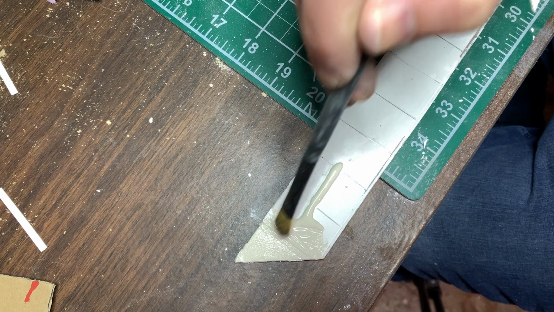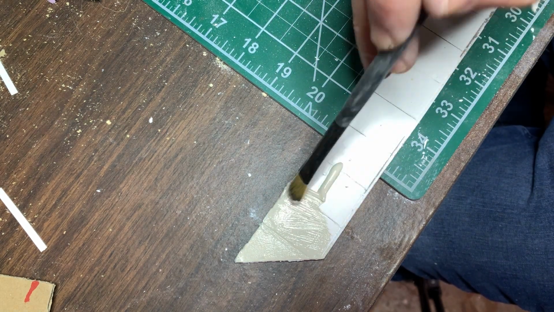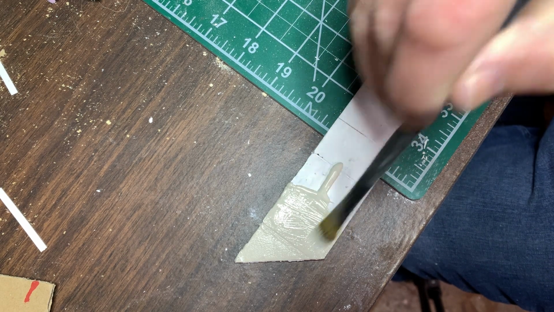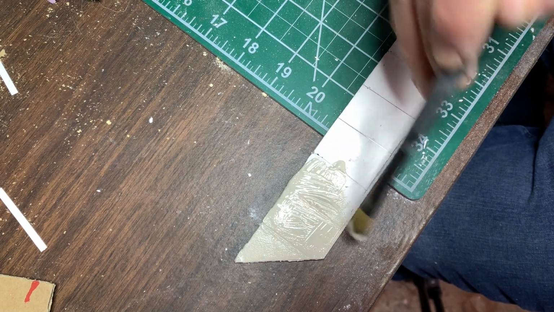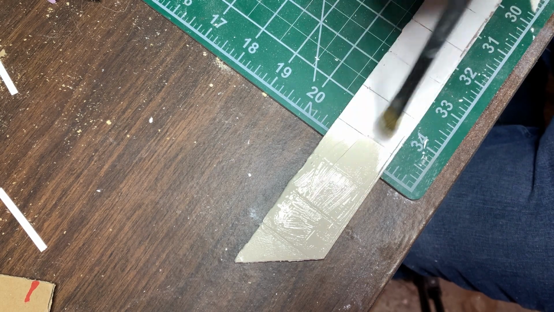You want to make sure your joint lines are open so that when you do the black wash, you want the wash to go into those crevices.